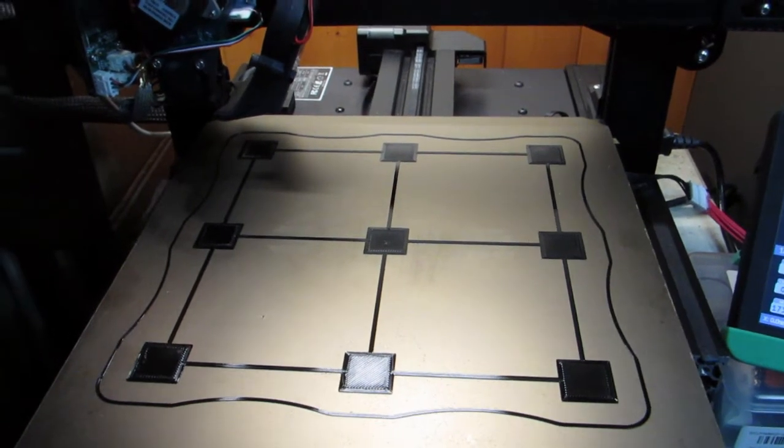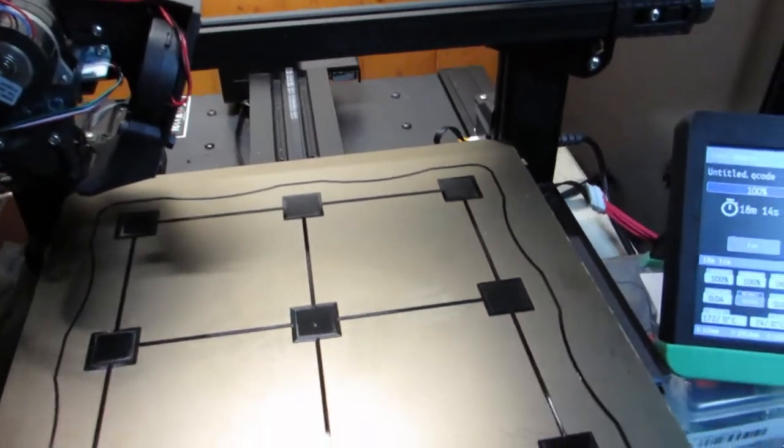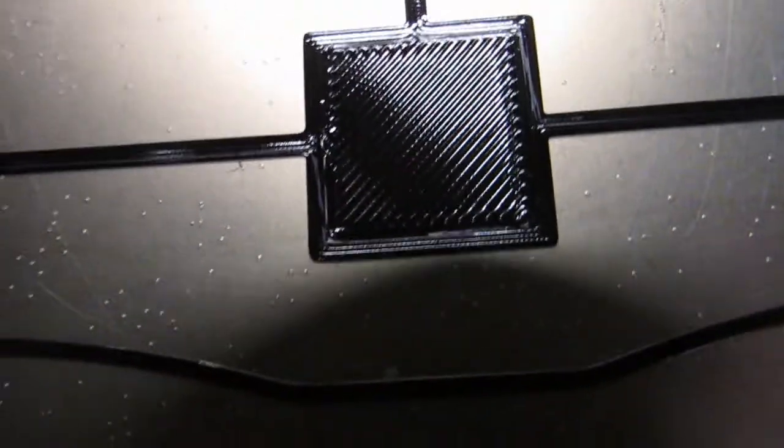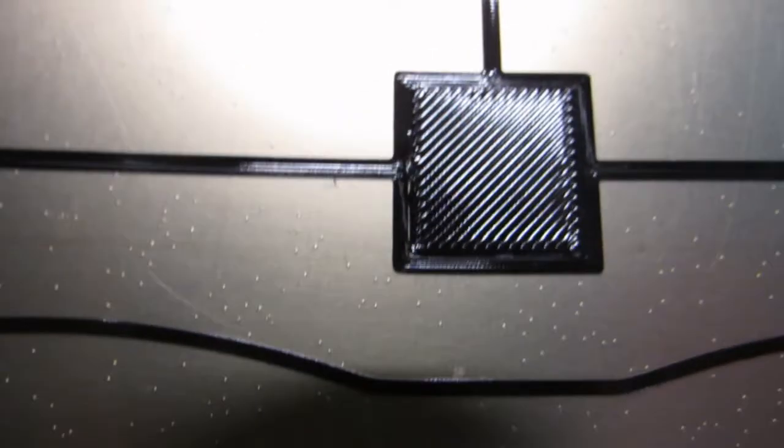I'm going to lift you off the tripod here. Sorry for the noise. And so there's the quality of the squares and the lines. Nicely spaced, nicely bonded.